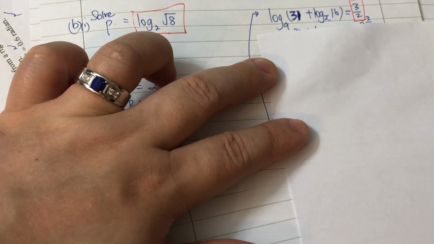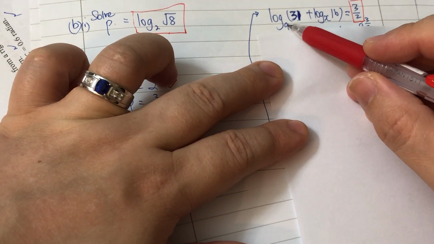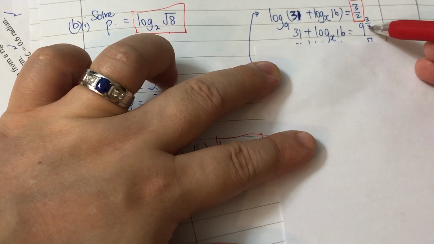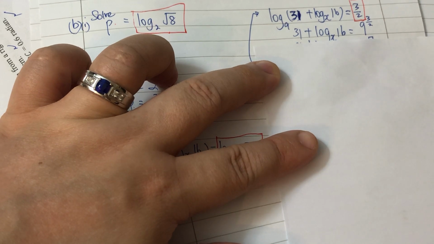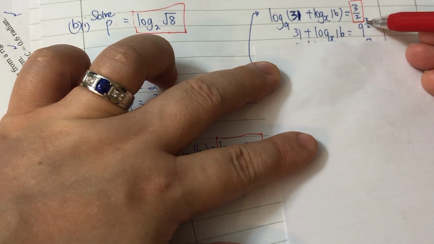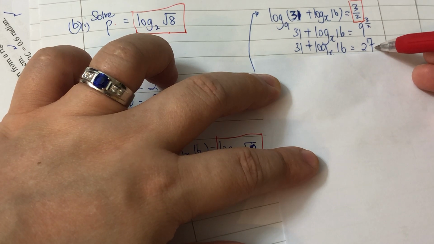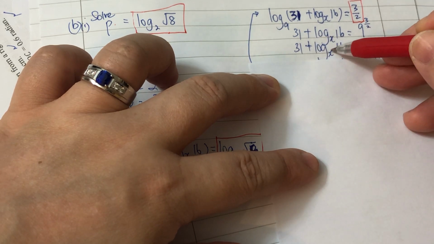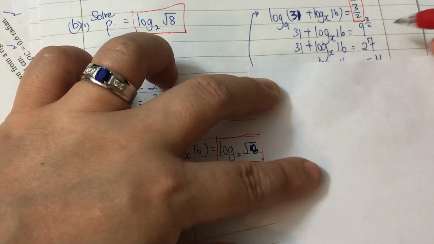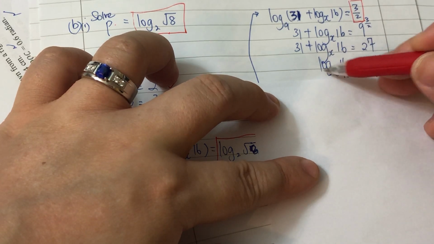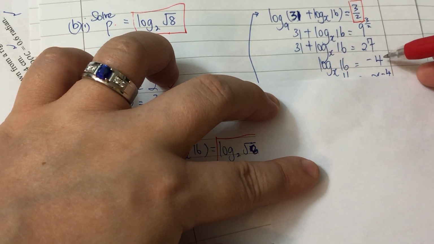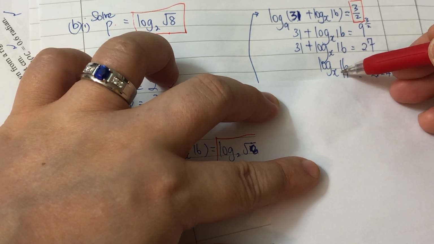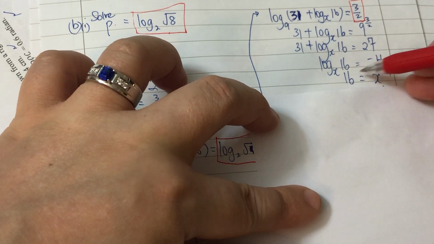Okay, so change this to index form, which is base 9 to the power of 3 over 2. And then you get this. If you don't know what is 9 to the power of 3 over 2, you press calculator, okay? It's actually just square root of 9 to the power of 3, which will give you 27. Alright? Then, you can minus 31 on both sides, right? Because you're trying to make x the subject. Okay? So, you isolate this. 27 minus 31 is minus 4. After this, same old story, change to index form. So x to the power of minus 4 is 16.